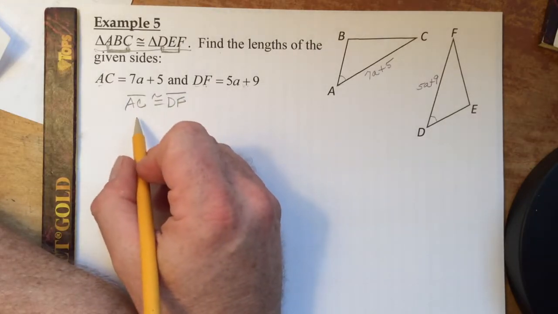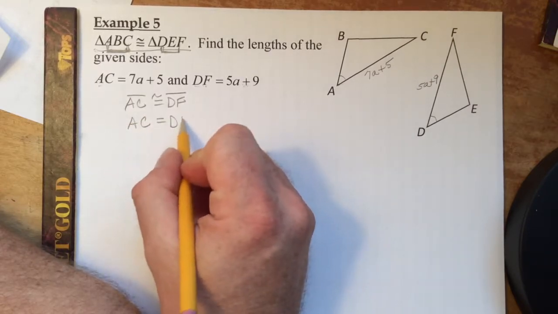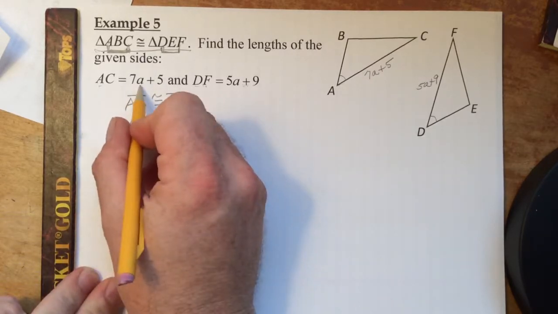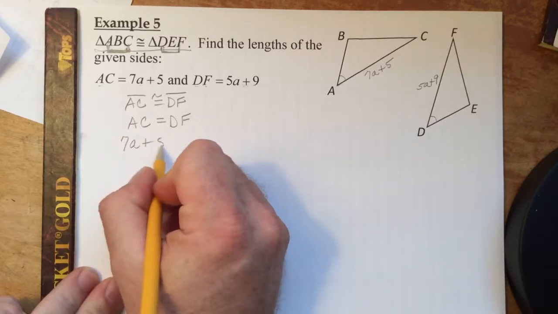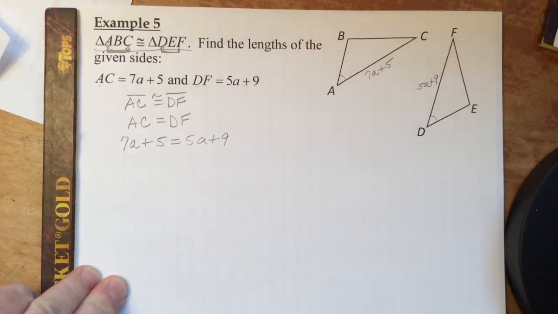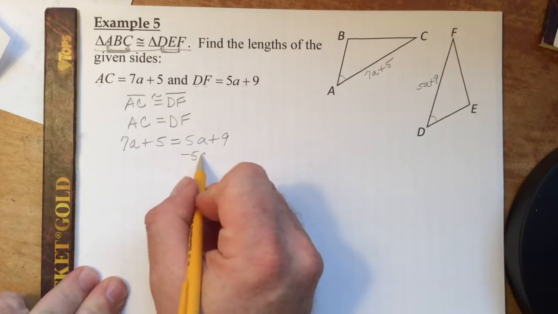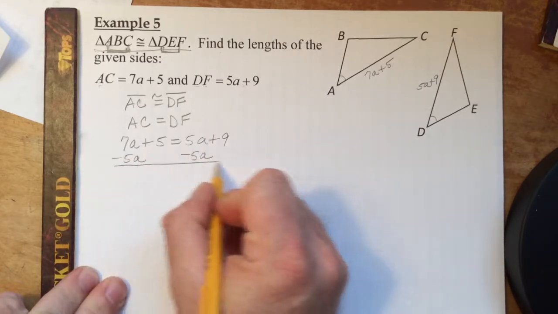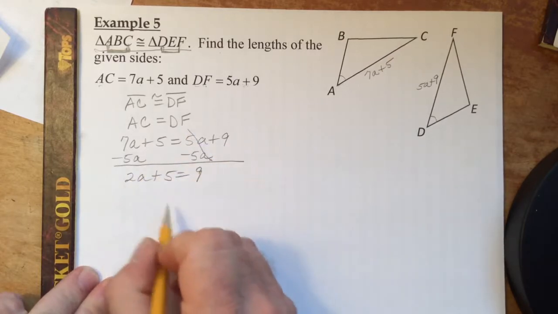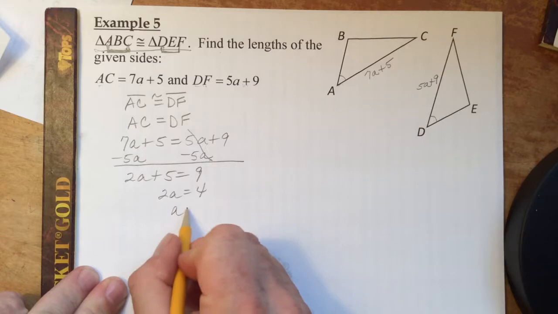If that's true, by the definition of congruent segments, their lengths are equal. And if their lengths are equal, the measures for those lengths are equal. So we substitute those in. 7A plus 5 equals the length of DF, 5A plus 9. Now we solve the equation and find A first. Subtract 5A from both sides, getting rid of the variable on one side. We have 2A plus 5 equals 9. Then we subtract 5 from both sides, and 2A equals 4. Divide both sides by 2, and A is equal to 2.